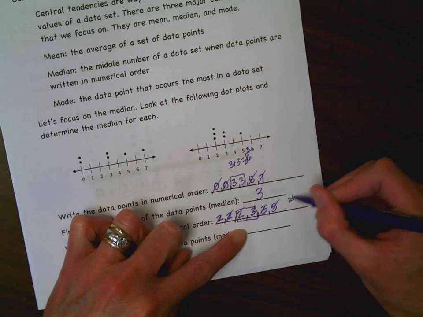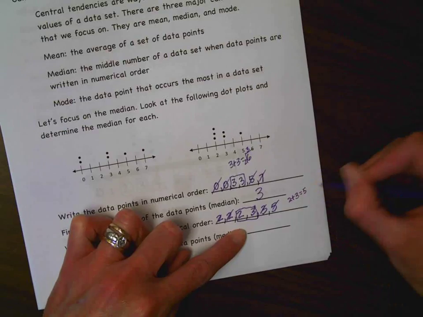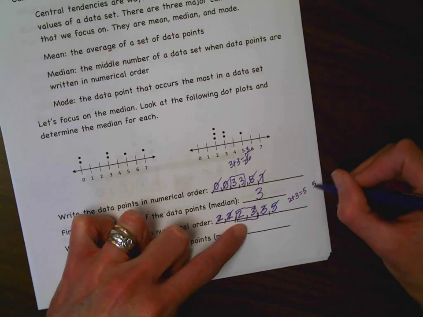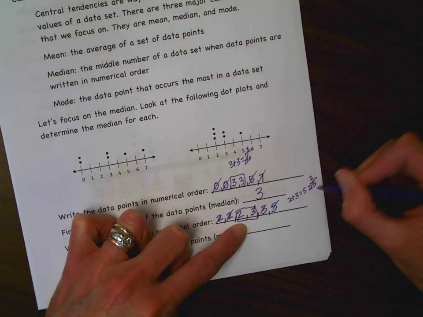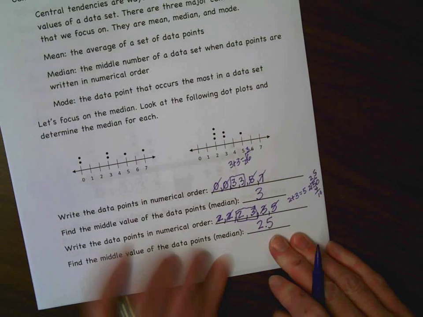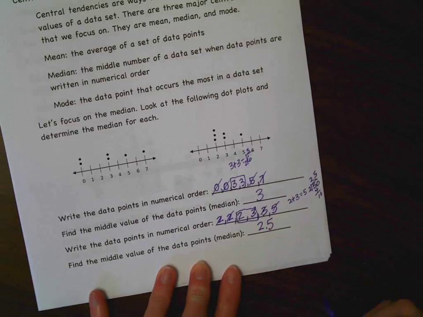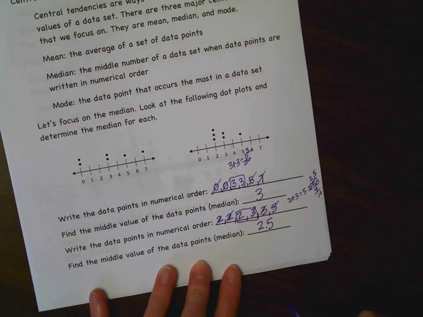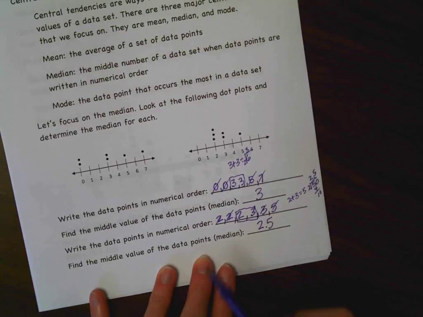So what we have to do is take 2 plus 3 equals 5, and then there's two places, so you take 5 divided by 2, and you get 2.5 is your answer. So the median on this one would be 2.5. Okay, so you're trying to find the exact middle amount when you're working with the median.